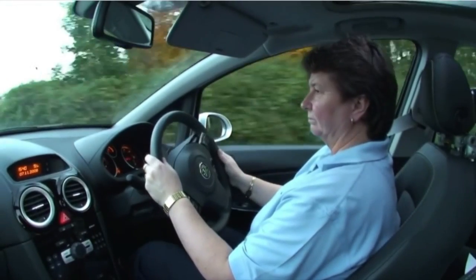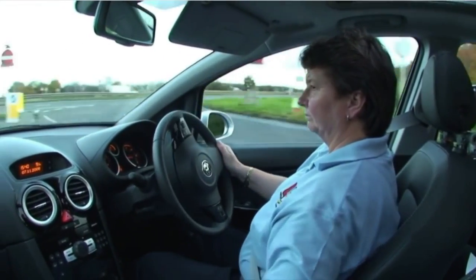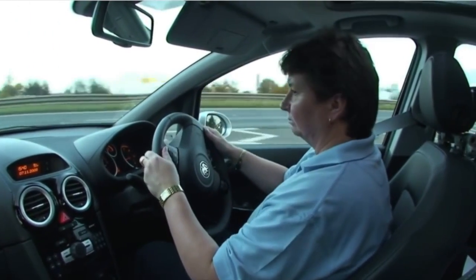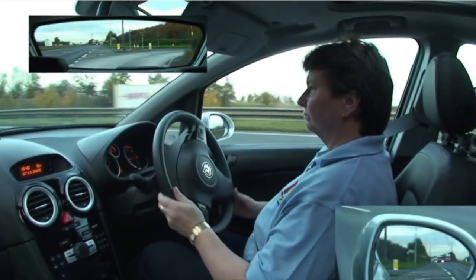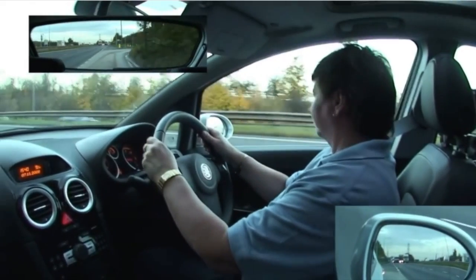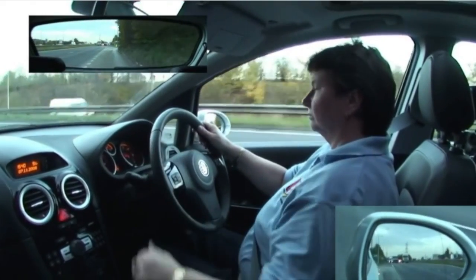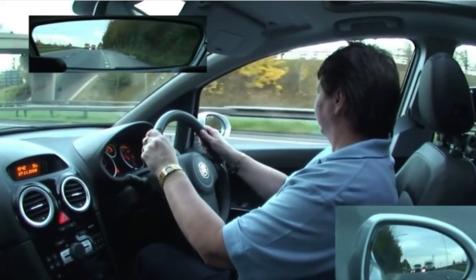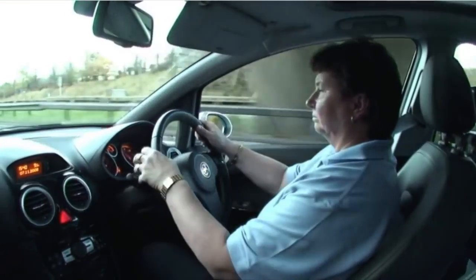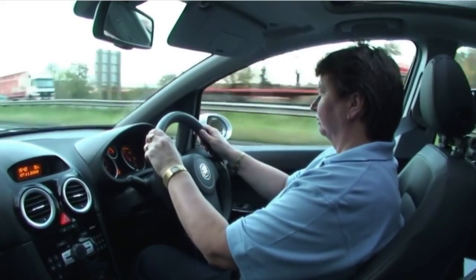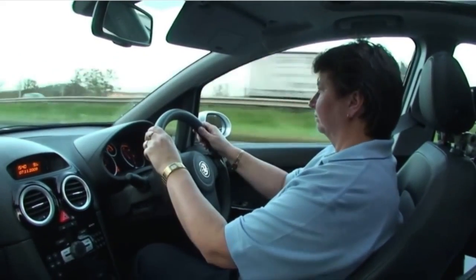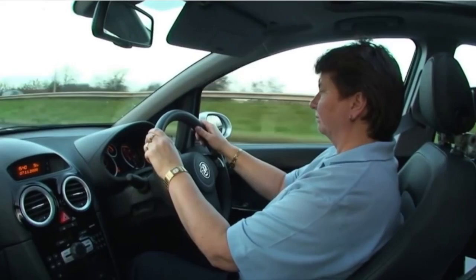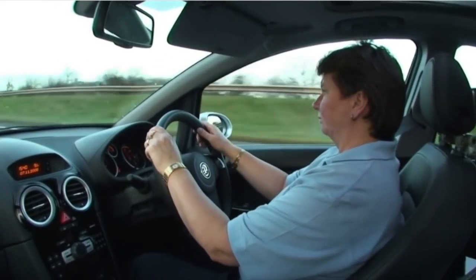Use the slip road to build your speed up to that of the traffic already on the dual carriageway, so that you can time your entry onto the carriageway to coincide with a suitable gap in the traffic from the right. By matching your speed, the gap you need should be minimal. If you're traveling at a speed slower than the traffic already on the dual carriageway, then the gap needed to merge safely will have to be much larger.